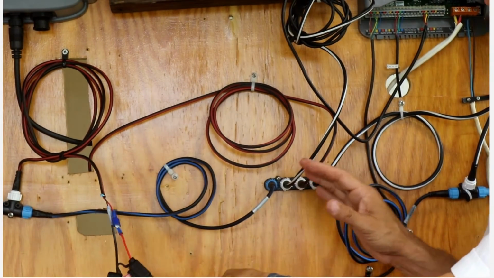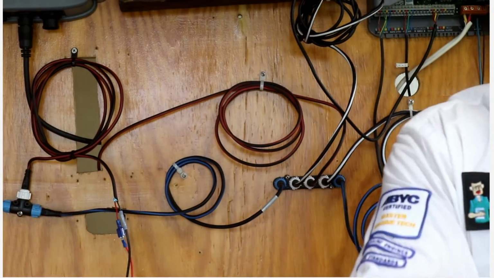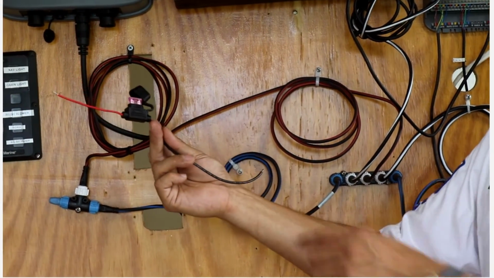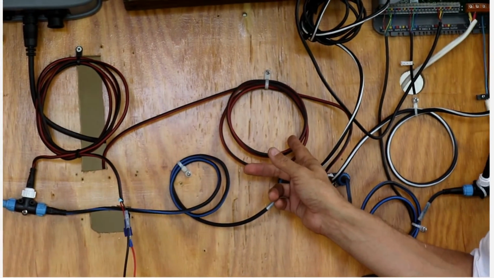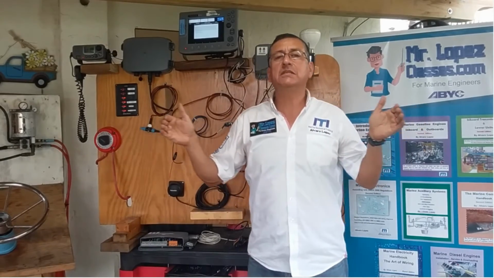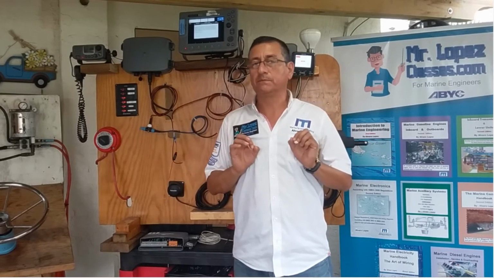What is the idea? Never introduce into the backbone more than 8 amps. For that reason, I protect this source of power, the positive, with one fuse, and this source of power with another fuse, in order to keep the backbone at 8 amps. This is the maximum allowed amount of amps in the backbone, 8 amps.